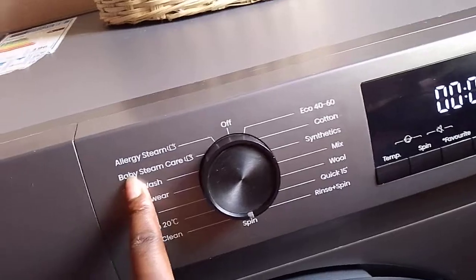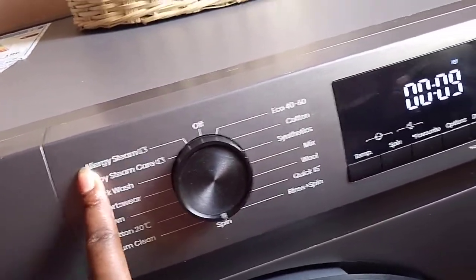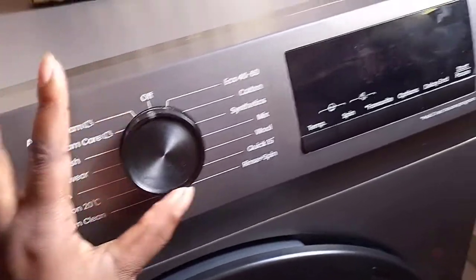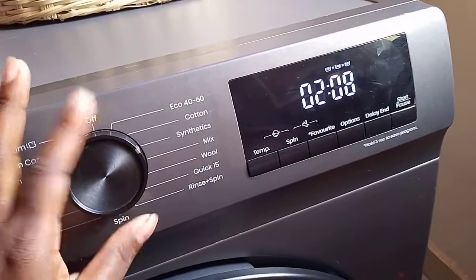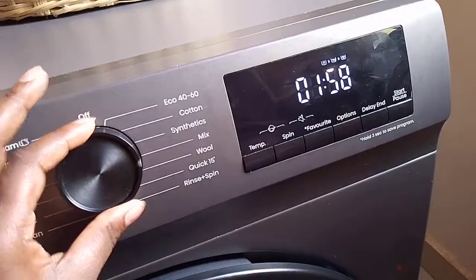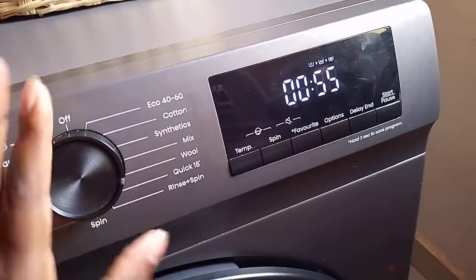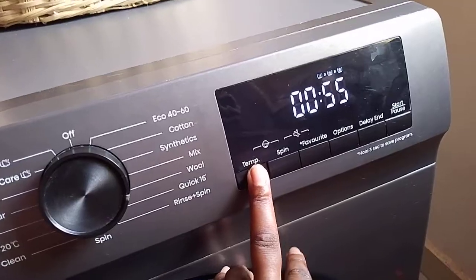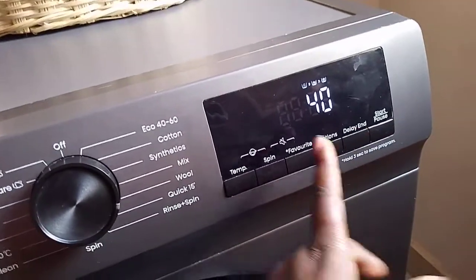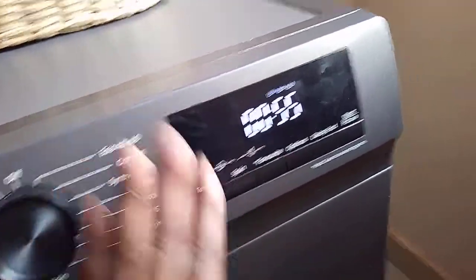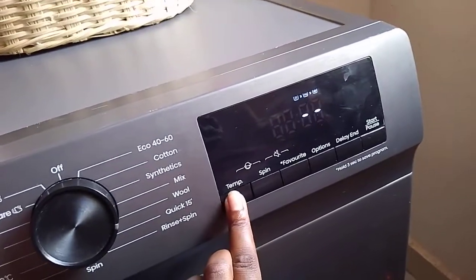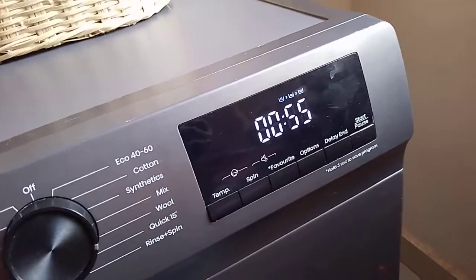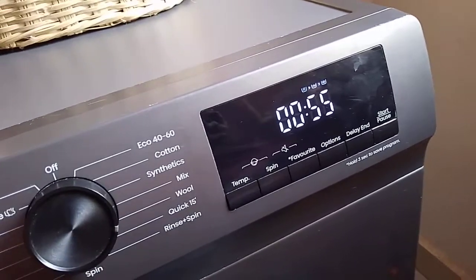You don't need to use baby steam to steam. You can steam in any program, as long as you want to steam your clothes. You can steam whether you want to use cotton, whether it's wool, you can still steam it by the use of this temperature button. Come here, click, add 40 minutes or 20 or add what you want. You can steam for 20 minutes and the rest of the time the machine will wash for you.